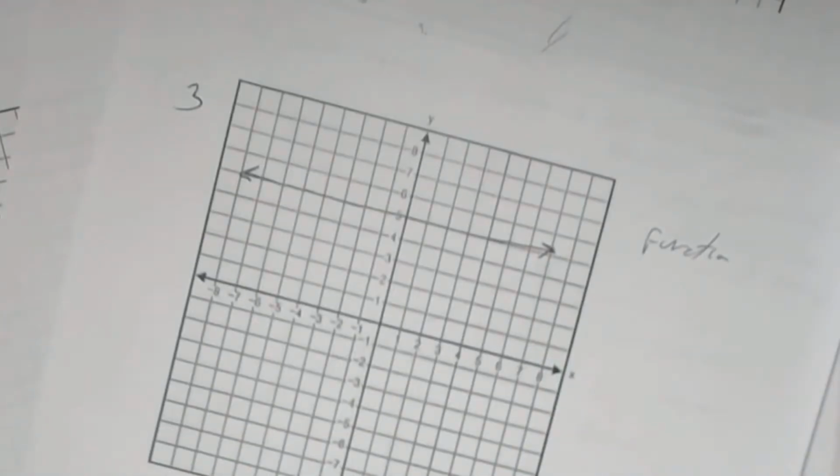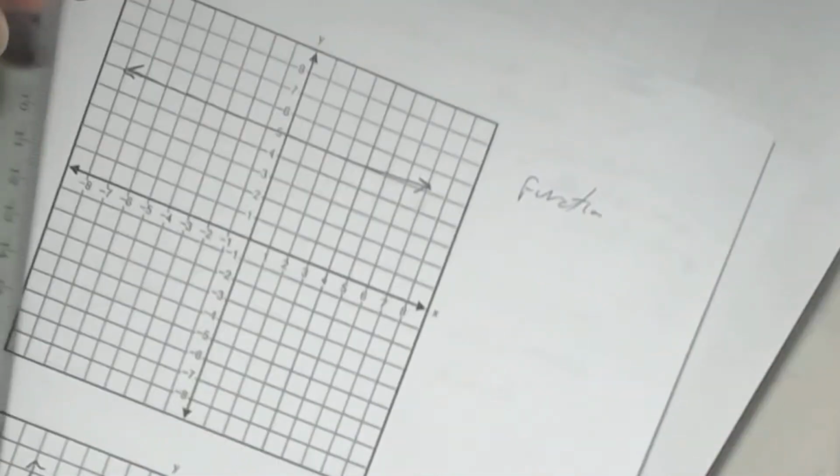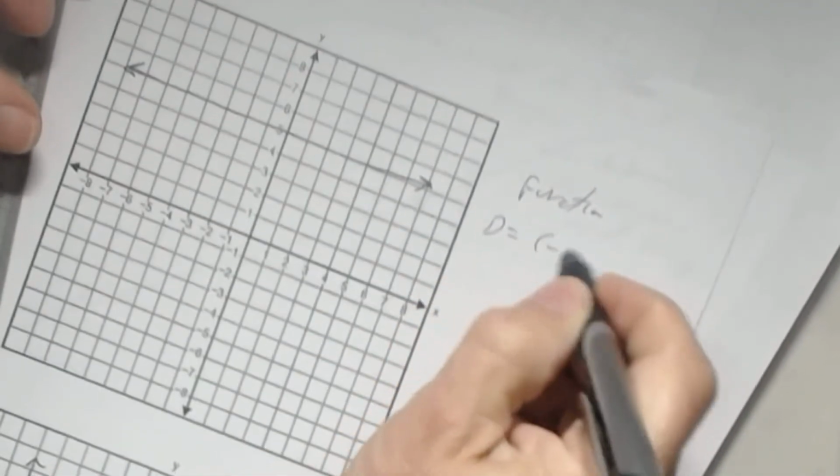All right. For number 3, let's talk about the domain for number 3. Domain is you go along the x-axis, right? Can you kind of tell me what you think the domain is? Negative infinity to infinity. Because I'm going along the x-axis. So you see these arrows pointing to the left and right? So negative infinity to infinity. Okay, so that's good for that one.